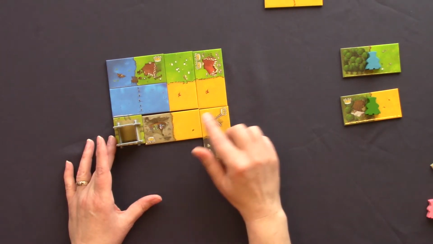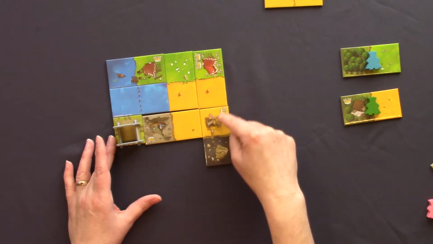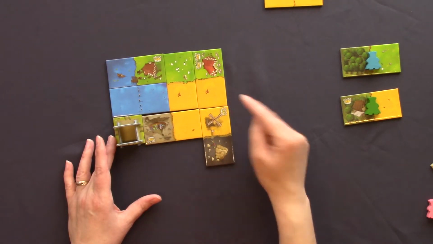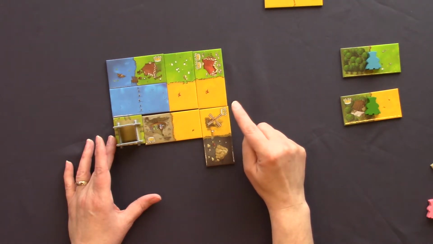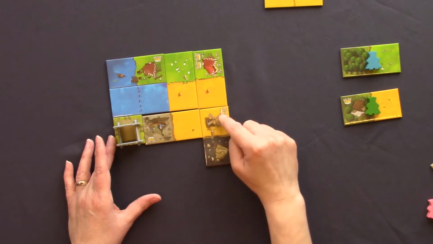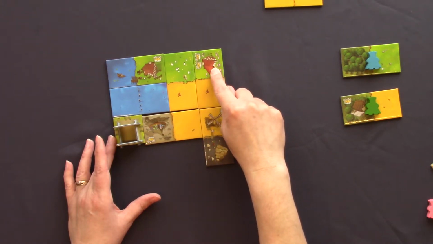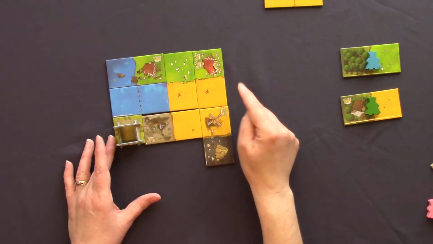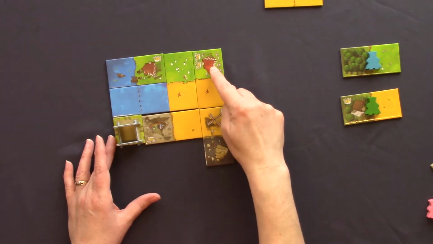The way scoring works at the end of the game is you take each area that's connected. I have 4 wheat fields connected, and you multiply that by however many crowns are in that area. So right now I have 1 crown by 4. This would be worth 4 points. This one here, my field, I have 1, 2, 3 green, and then I have 1 crown and 2 crowns. So it would be 3 times 3. This is worth 9 points.